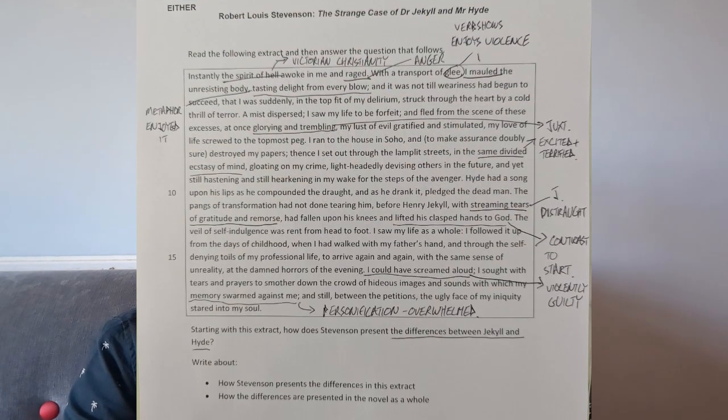For Jekyll, there's a bunch of stuff towards the end, but we're going to start with Hyde because he's up at the top, right? This little extract, if you didn't pause it and read it, is the bit where Hyde kills Sir Danvers Carew. Spoiler alert if you've not read the novel already. He kills Sir Danvers Carew, and it's written from his perspective. It's from the chapter at the end of the novel where Jekyll slash Hyde talks about what it was like to experience doing that. Now, up at the top, Hyde really enjoys this murder, and you can tell it because of things like, he says, "with a transport of glee, I mauled the unresisting body, tasting delight from every blow," right?